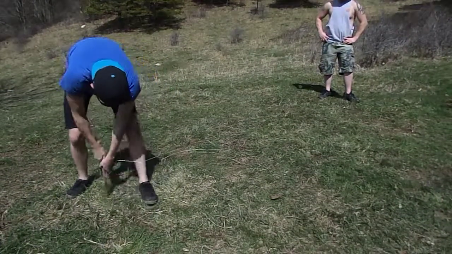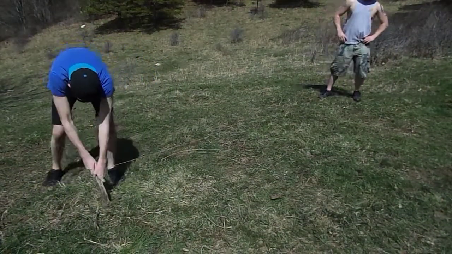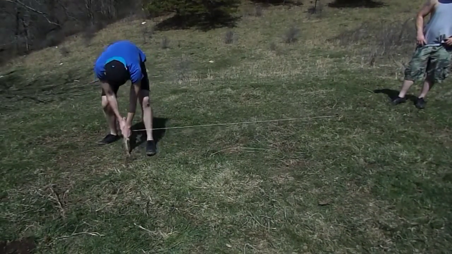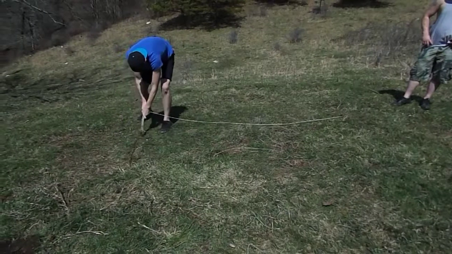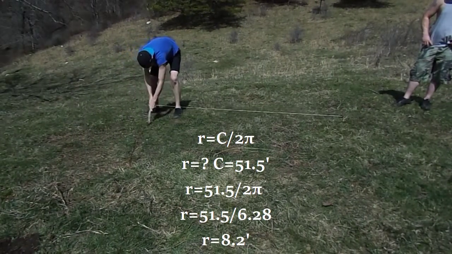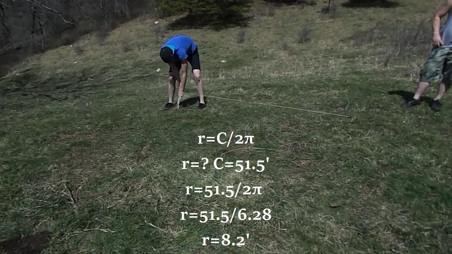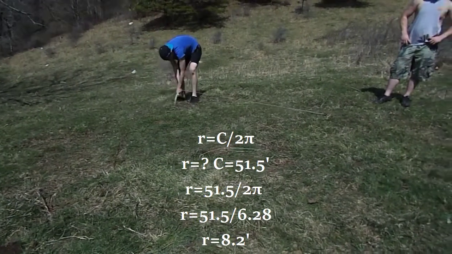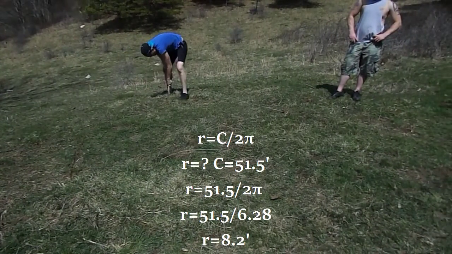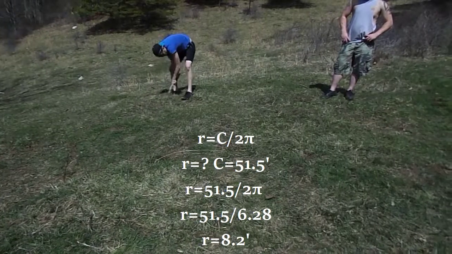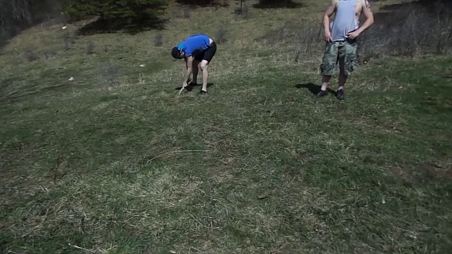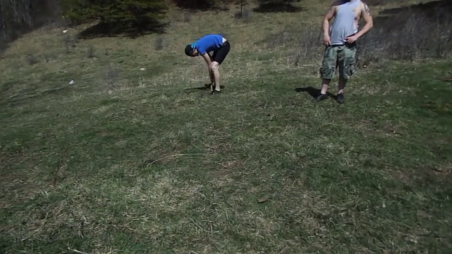Alright, so what's happening right now, I've got my kids and their friends up here to help us out. Zach here is scribing a line. We found out that the circumference was about 51.5 feet, so the radius is going to be about 8.2 feet. So we measured off that much string. We have a stake in the middle right there by Kyle, and Zach has the other end of the string to scribe the line around the circle. We'll let him scribe that line and then we'll set our posts.